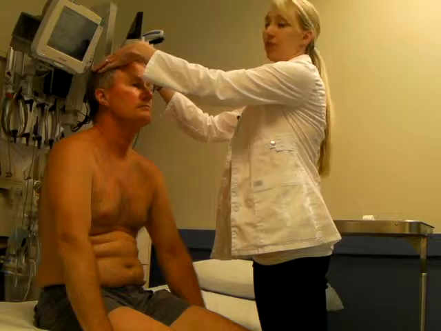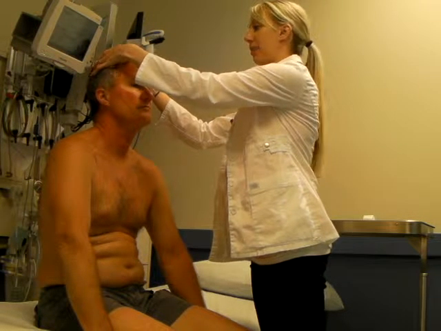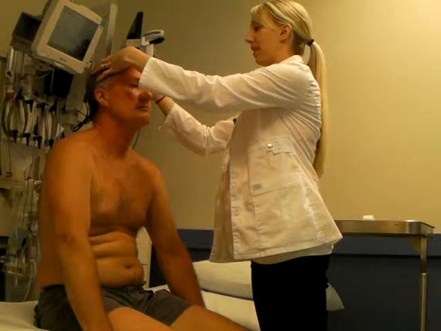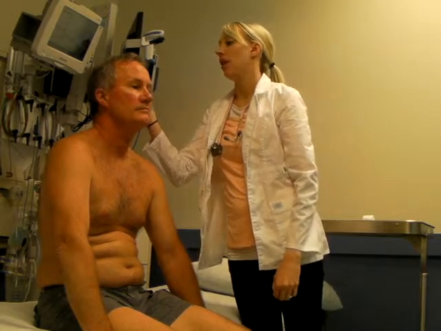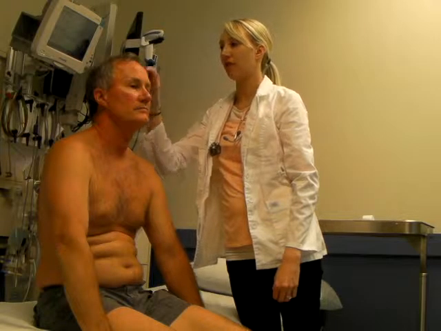I am feeling that the skull is normocephalic. I am palpating for any masses or lesions that may be present on the scalp. I am also palpating that the scalp is freely movable. After this, I am going to note hair color and distribution pattern along with hair texture.